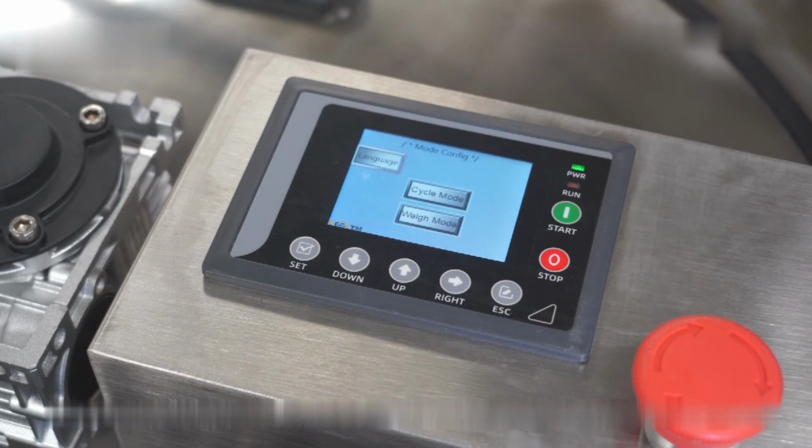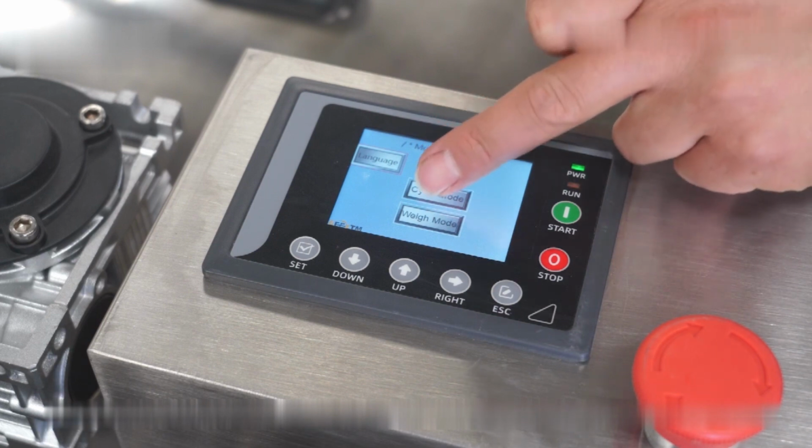Next, enter the operation mode configuration selection. There are 2 types, cycle mode and way mode. First, we will demonstrate the cycle mode for you. Click twice.